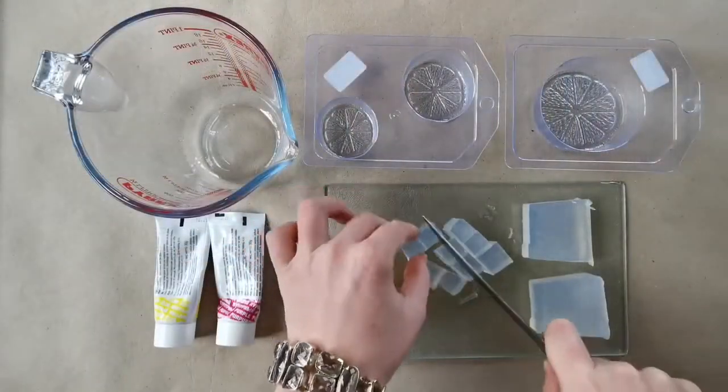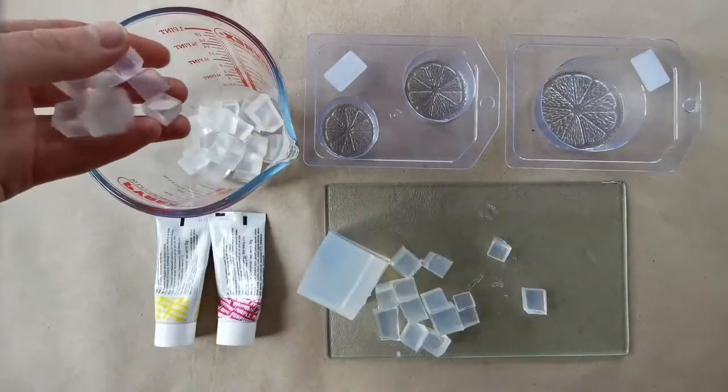How do we work with our soap base? Firstly, we need to cut it into small pieces. Small equal pieces. Why small equal pieces? Because if we have equal pieces, it will be easy to melt our soap base evenly. Secondly, we need to heat our soap base to give it a form.